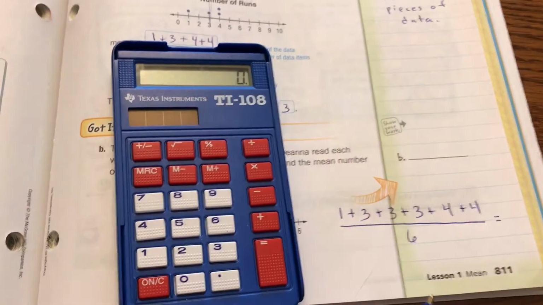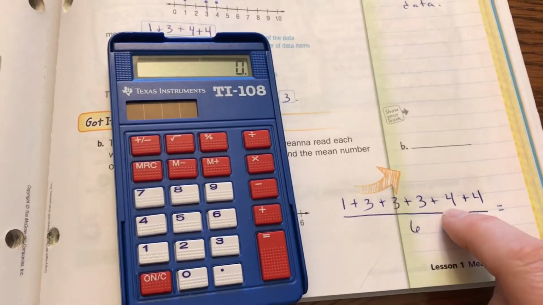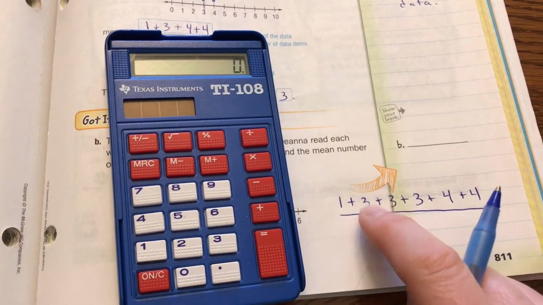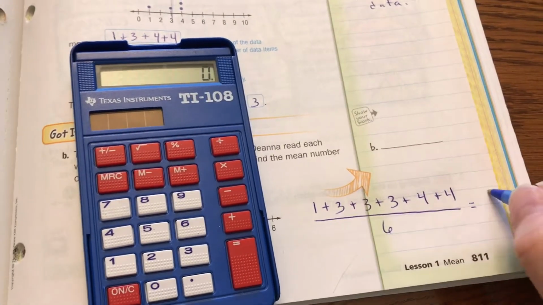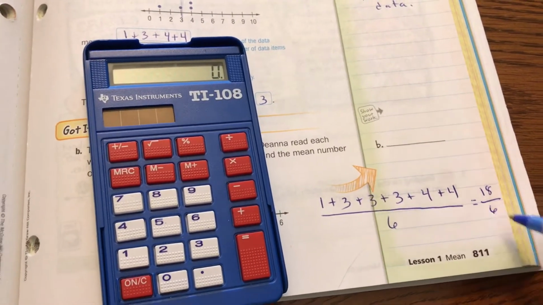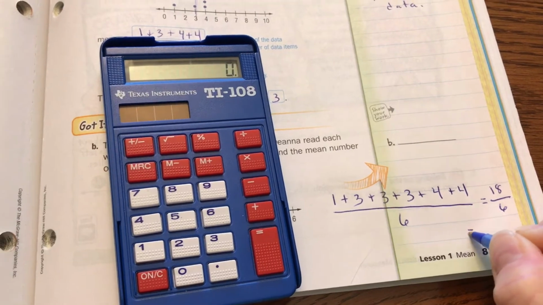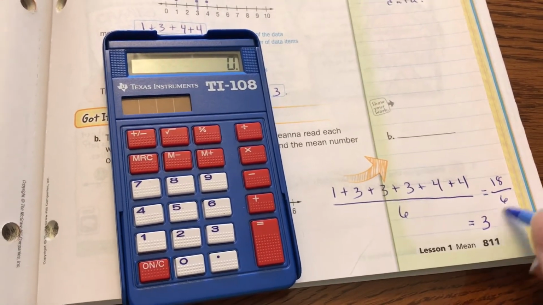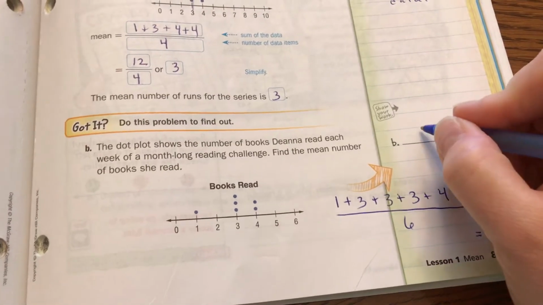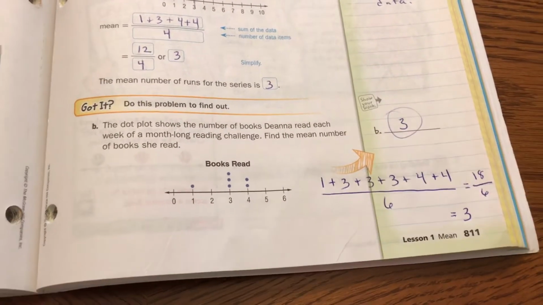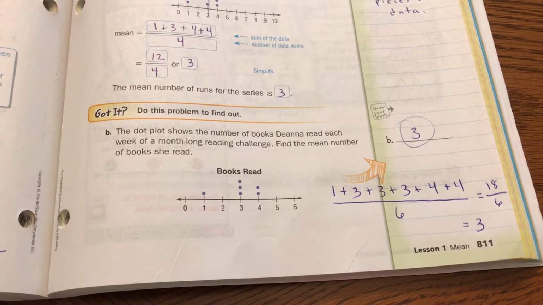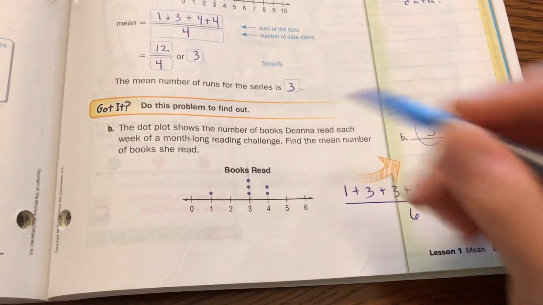Okay, so that gives us 4, 8, 9, 10, 11, 12, 13, 14, 15, 16, 17, 18 divided by 6. And 18 divided by 6, we know that is 3 because 3 times 6 is 18. Didn't even need the calculator. So the mean is 3. And look at how that would be like the balancing point there.